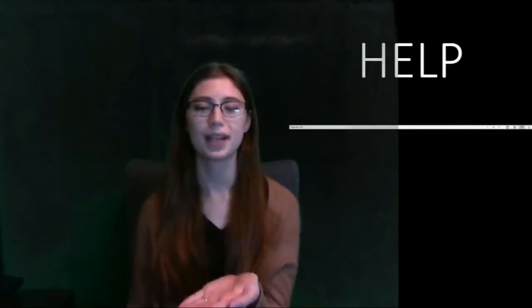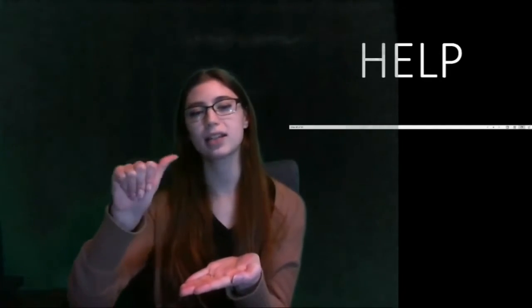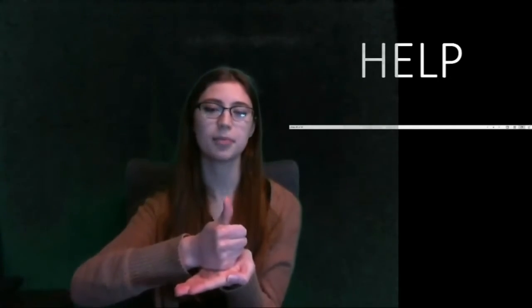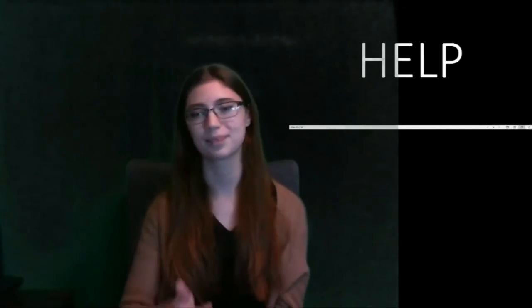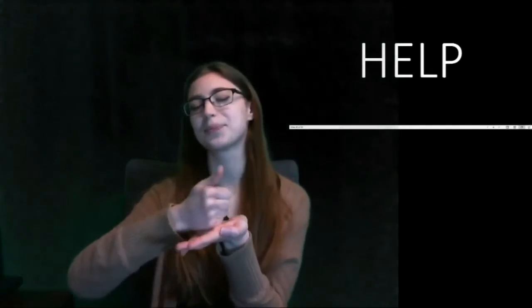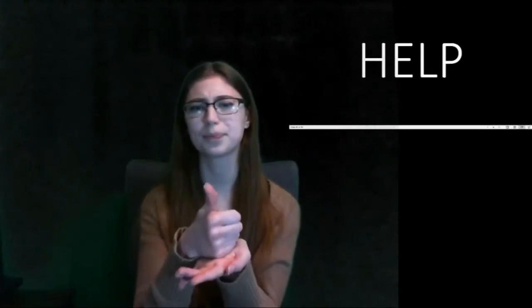Help. Non-dominant hand, open, palm up. Your dominant hand is going to be in a 10 hand shape. Set it on your palm and lift it up twice. Help. Kind of taps. Help.